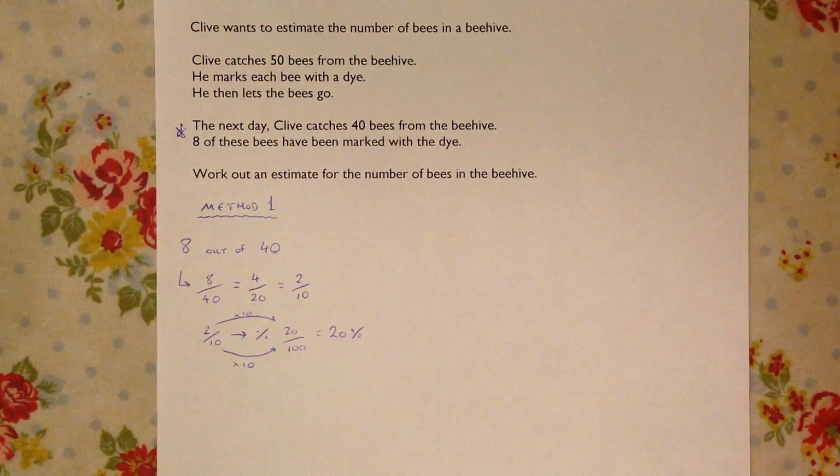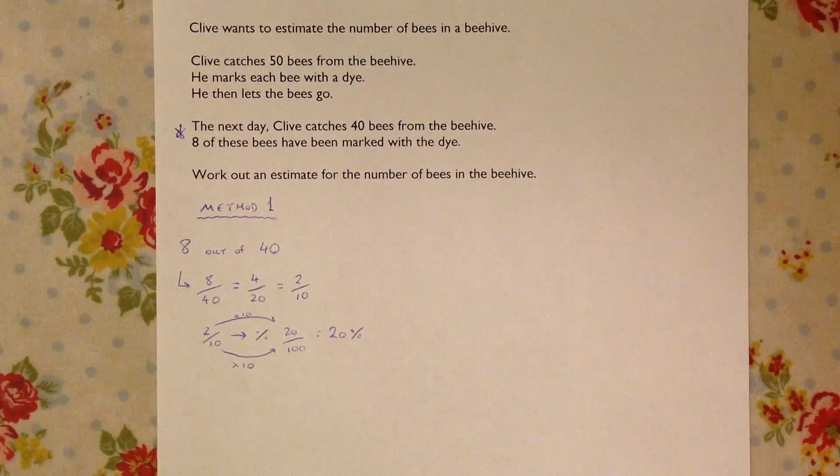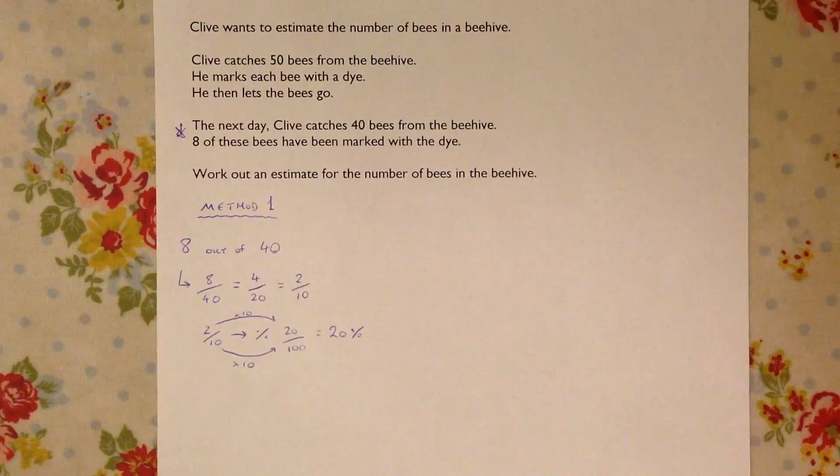Now, we're nearly there. What this tells us is that 20% of the bees, and remember this is an estimation, this is not exact, but this is the best that we can do in terms of our mathematical accuracy, 20% of the bees out of the sample that he caught had dye on them. Therefore, we can estimate that 20% of all of the bees in the beehive were marked with dye at the beginning.